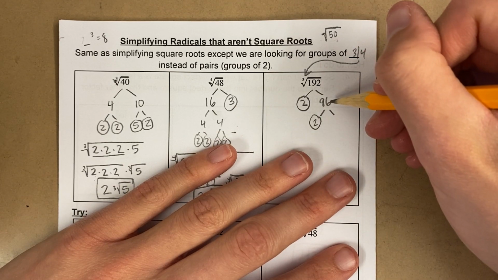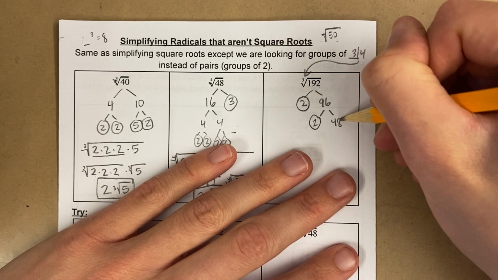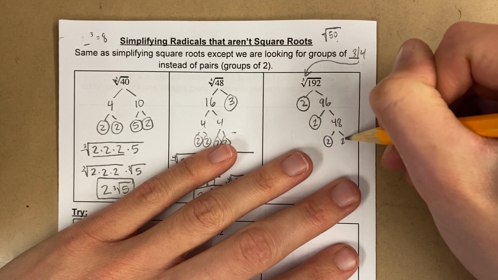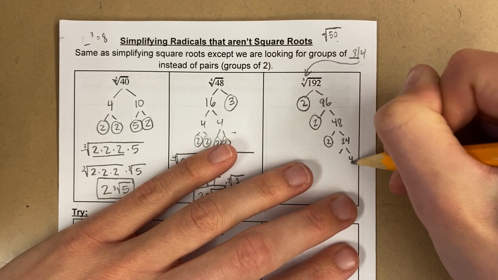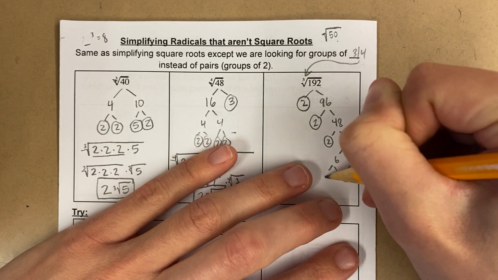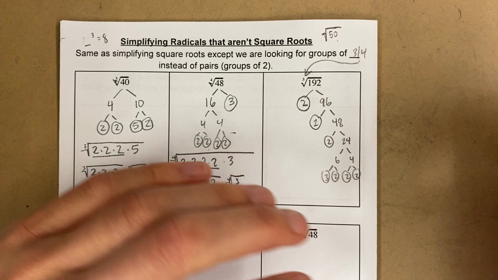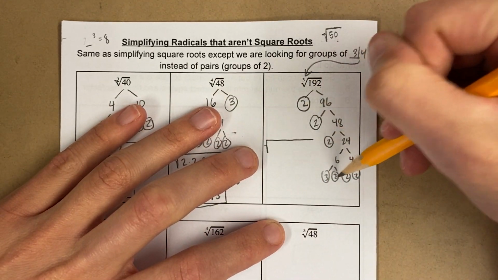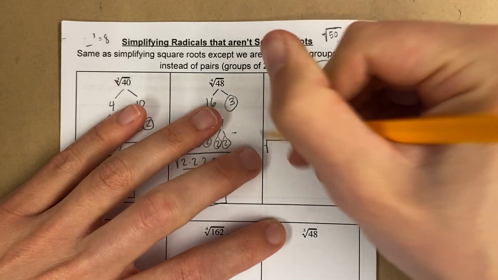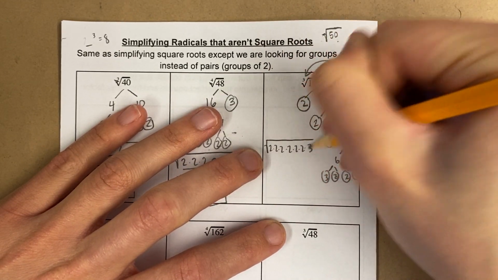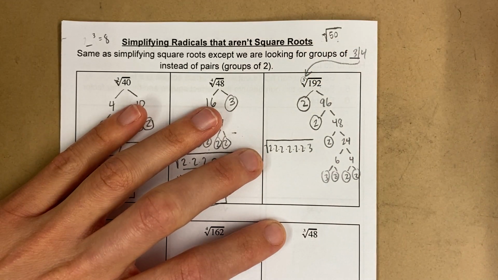And let's see, 48. Oh, that's also divisible by 2. I'm just going to keep going. Let's do 4 and 6 on this one. 3 and 2. Okay, oof, got a lot. So let's be careful. I have 1, 2, 3, 4, 5, 6 2's and a 3. Now this time I'm looking for groups of 3.